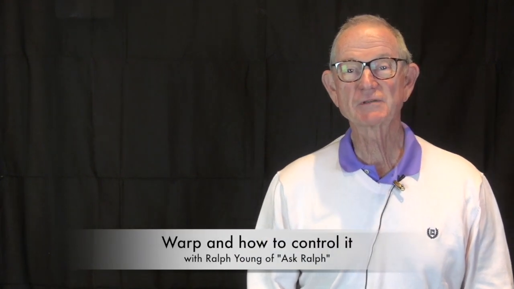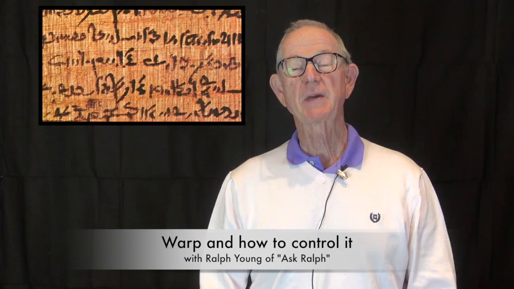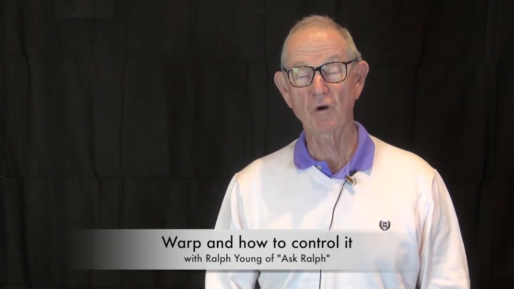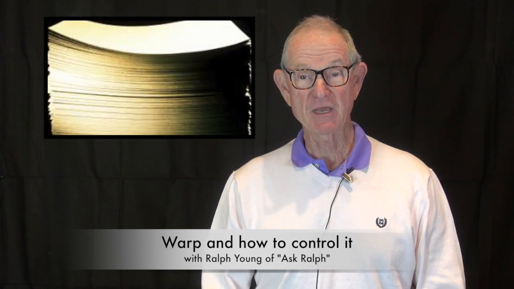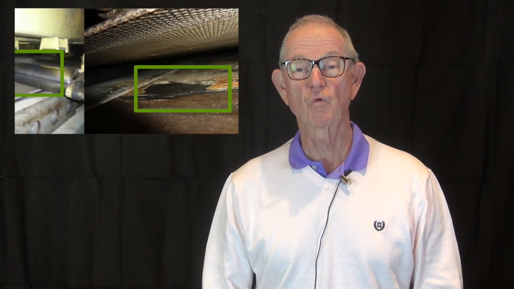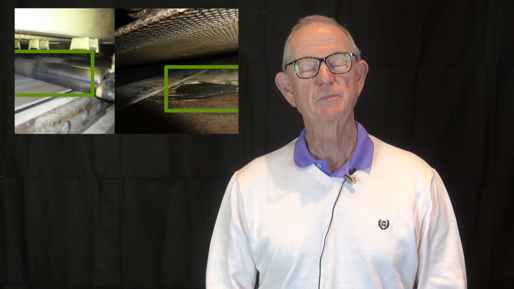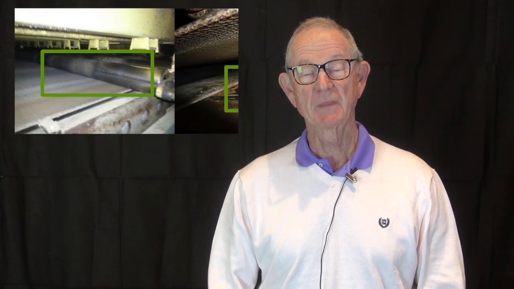Warp has been with us ever since paper was invented 2,000 years ago. We think of it really as a paper problem, but when it comes to corrugated, it is a matter of moisture, variations, heat, and starch applications, all these things that come together to define what we might call warp or twisted board.